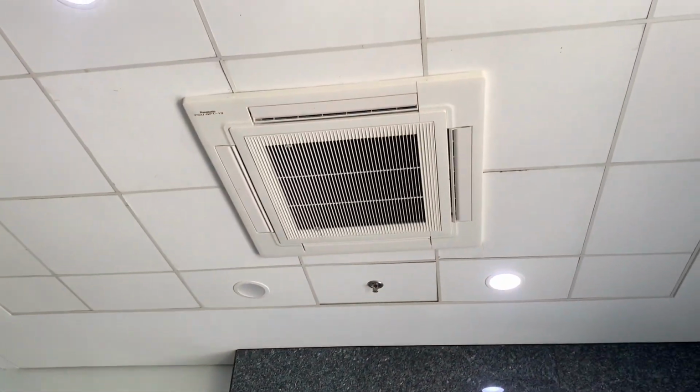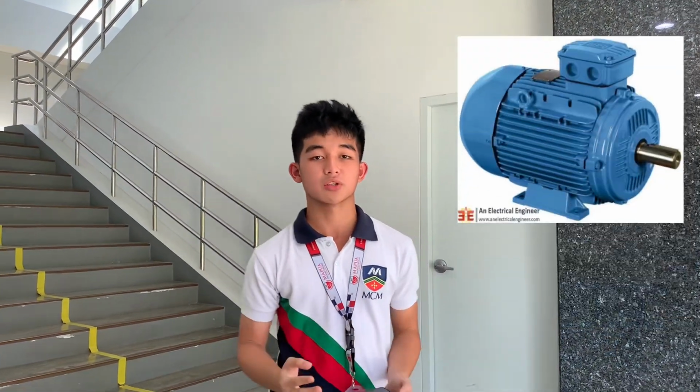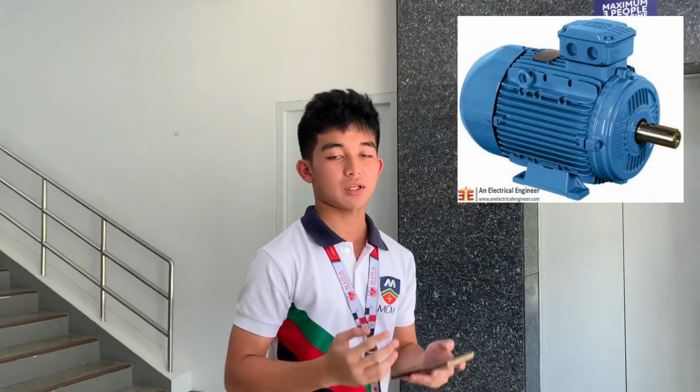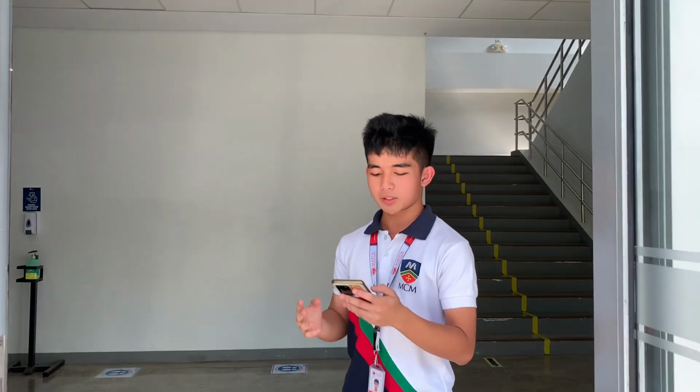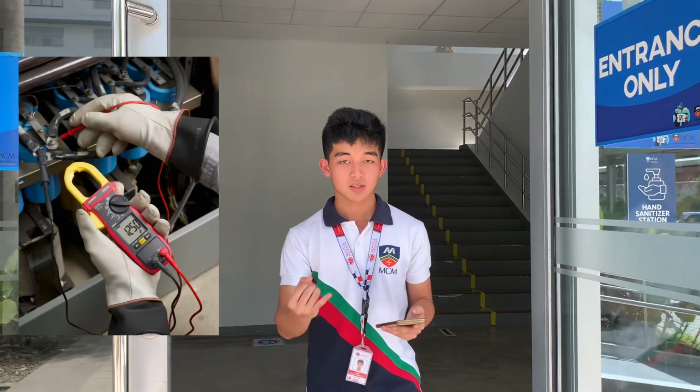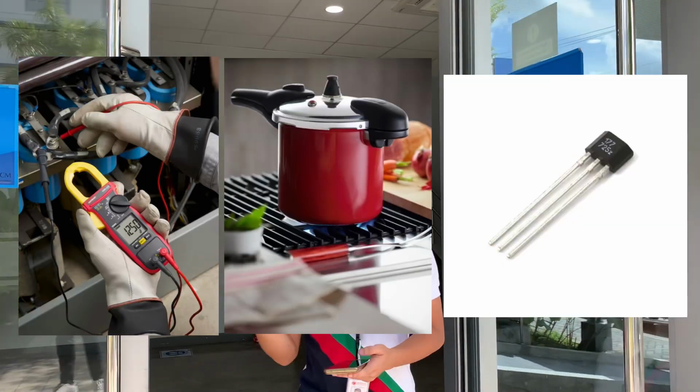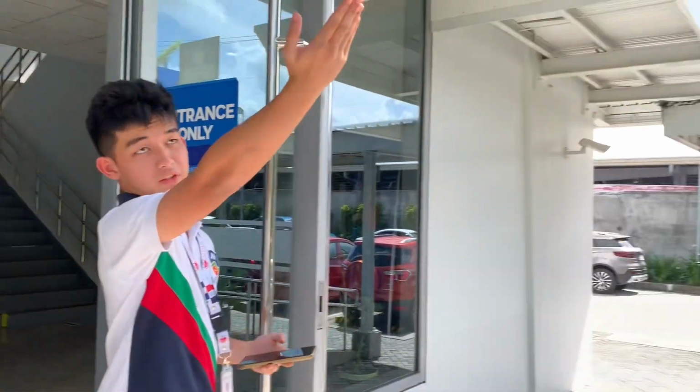Air conditioners do use electromagnetic induction in their operation. Specifically, they use an electric motor that operates by electromagnetic induction to power the compressor, which in turn compresses the refrigerant gas throughout the air conditioning unit. Other examples include current clamps, induction cookers, Hall effect sensors, and lastly, generators.